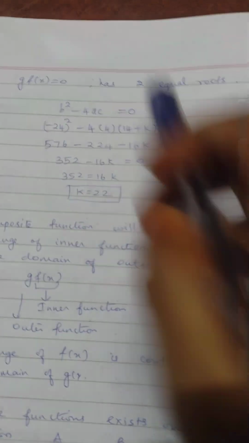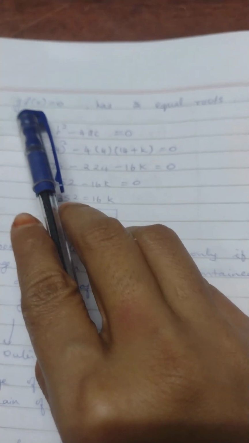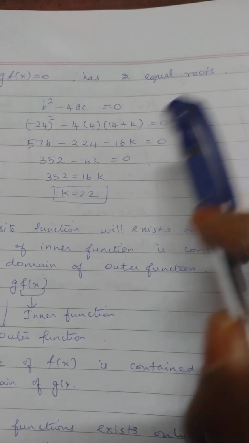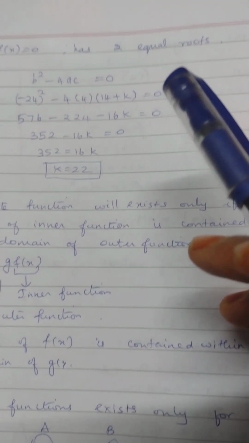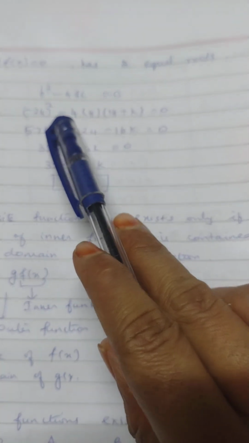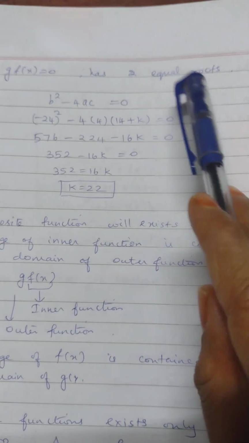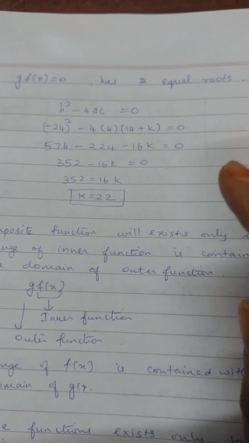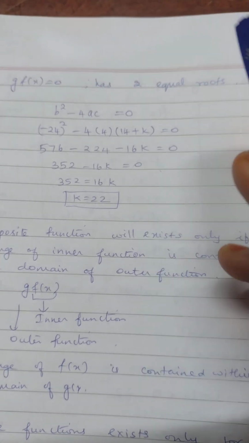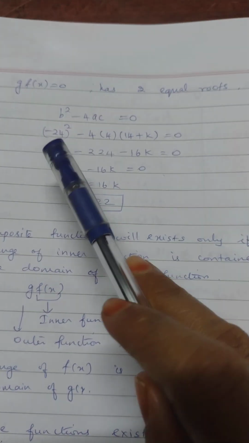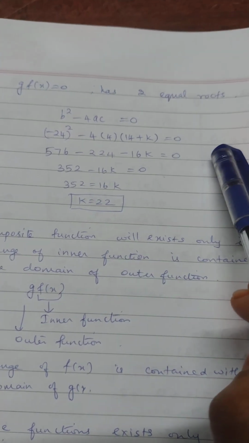So now, going back to the question, I have g of f of x is equal to 0 and it has two equal roots. This is what is asked in the question. Now I am solving the question. In order to have two equal roots, that means both the roots are equal. It has two roots and both are equal. So if it has to be equal roots, that means it is having one real root. So that means b square minus 4ac equals 0.